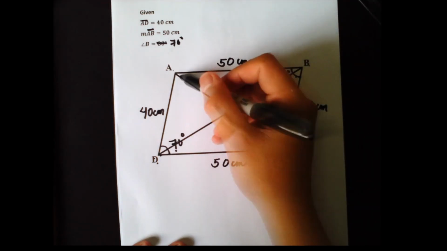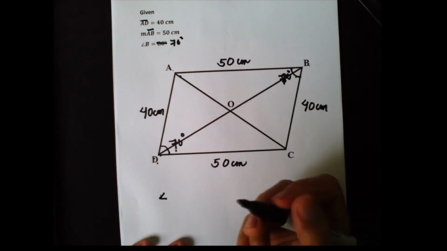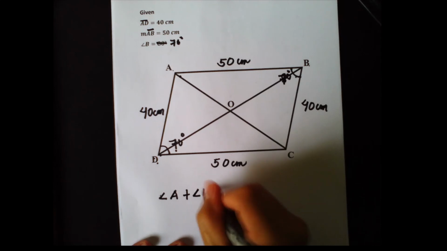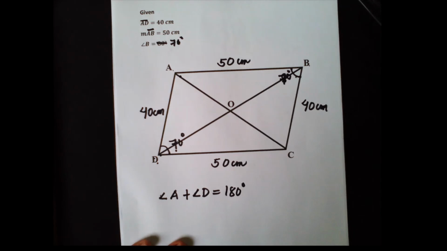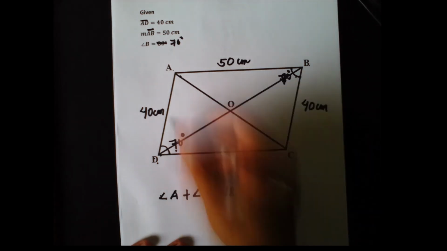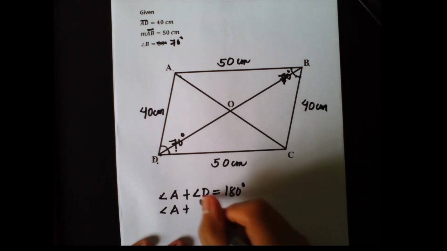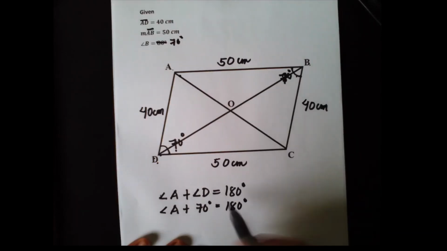So if this is 70, what will be the measure of this one? We have angle A plus angle D is equal to 180 degrees. Let's substitute the given. Angle A is the missing one, so angle A plus angle D with a measurement of 70 degrees equals 180 degrees. Where do I get 180?